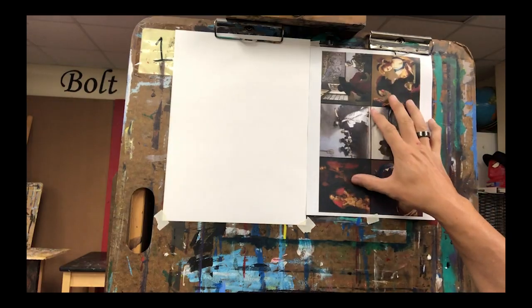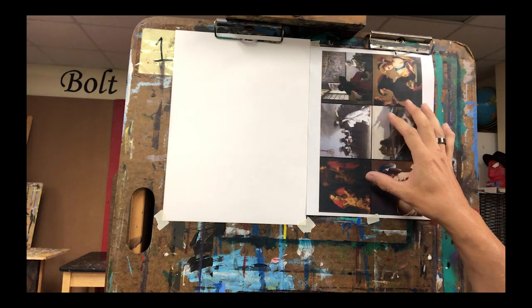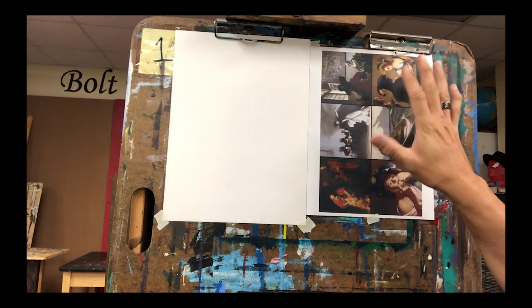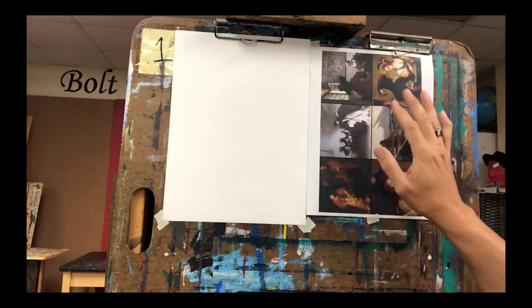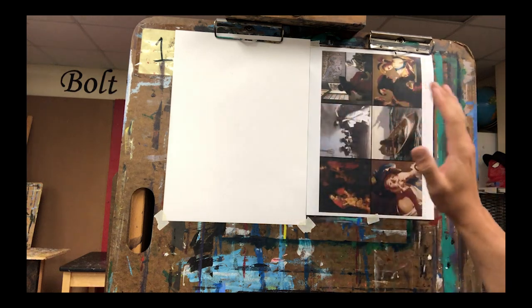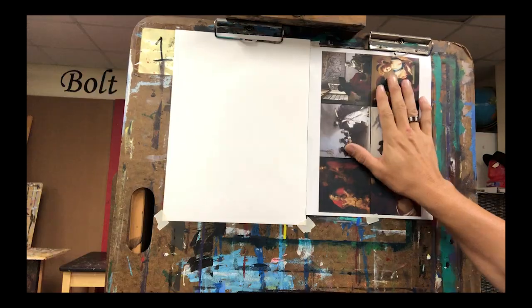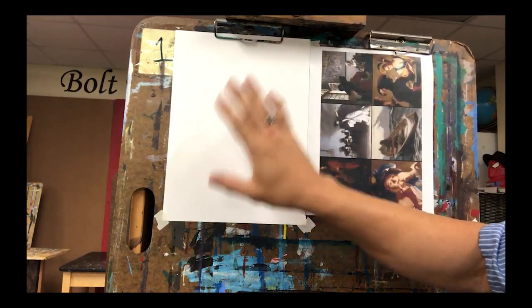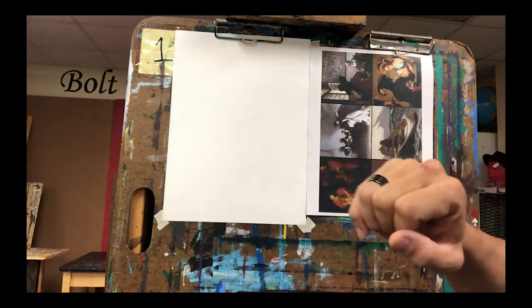After you've modified your images that you found on Google Arts and Culture, the printout will be waiting for you, and your next job anytime you work, especially early on as you're getting the hang of things, is to put your reference image right next to your paper, your canvas, your work surface, your picture.